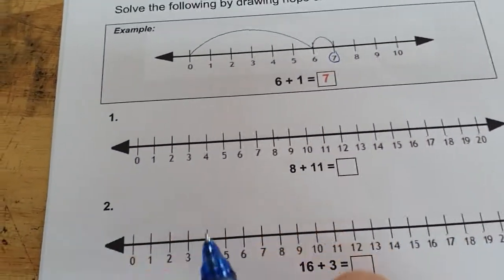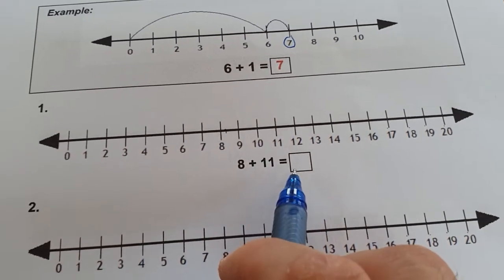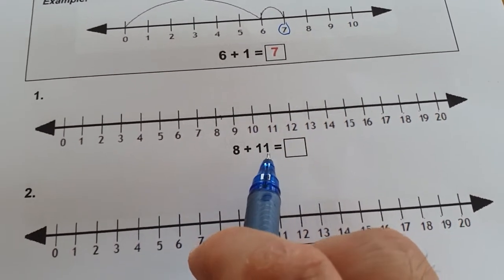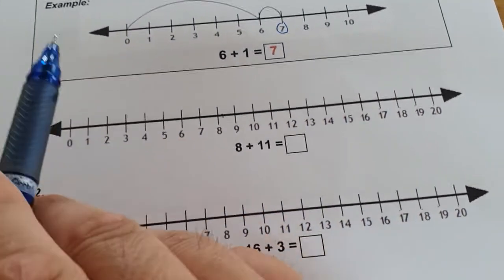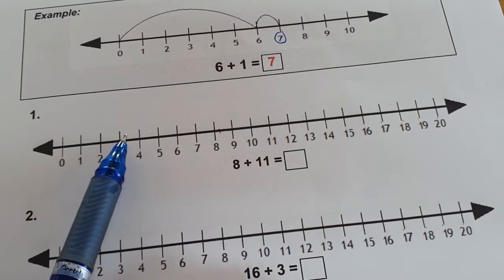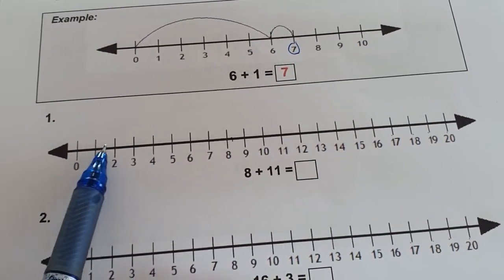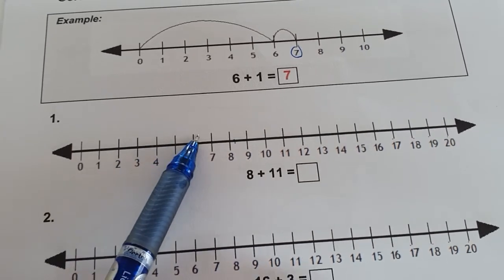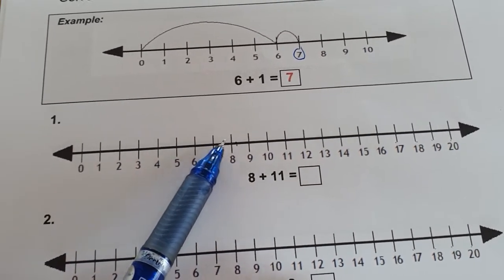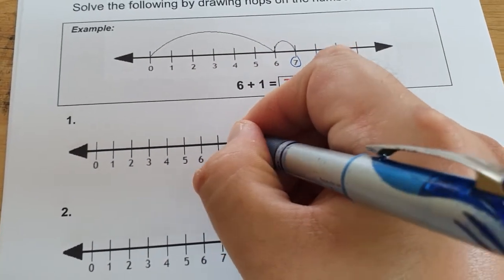Okay, let's do one together. 8 plus 11 equals what? So you have to start on number 8. So let's count. 1, 2, 3, 4, 5, 6, 7, 8. Make a mark here.